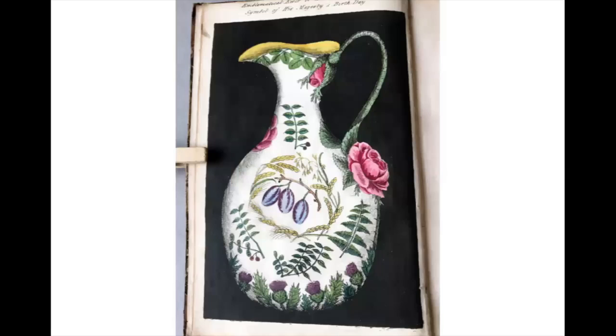And here the leaves have been used on a commemorative jug, while the plums and wheat at the center represent the month of August, bringing up all kinds of ideas about our relationship with history, commemoration, and imperialist appropriations of nature.